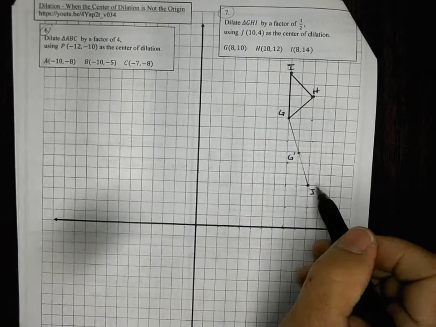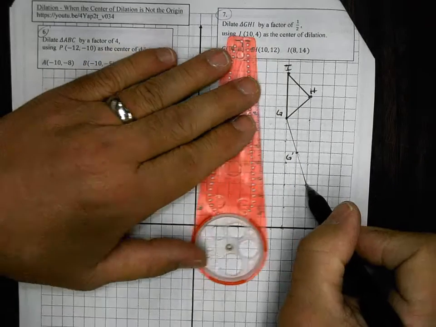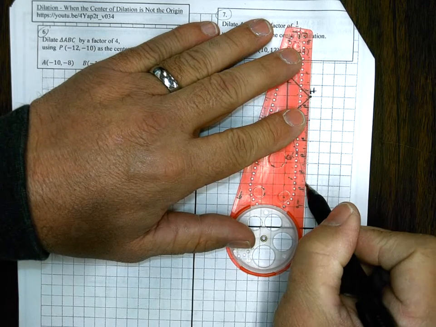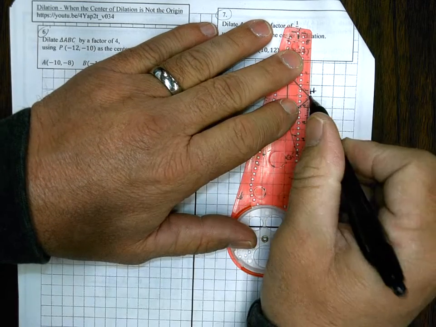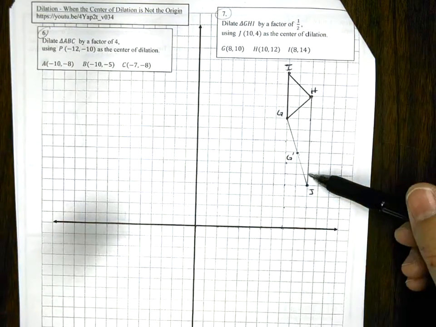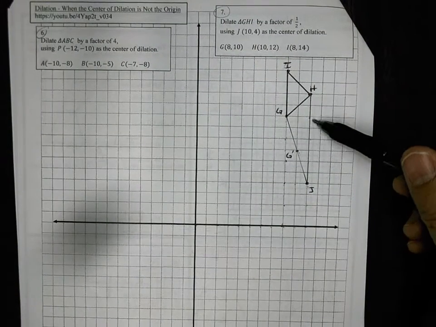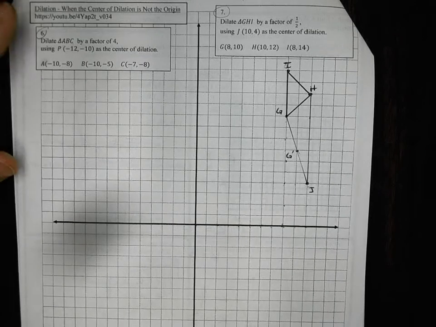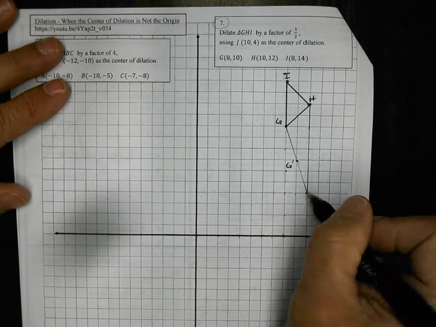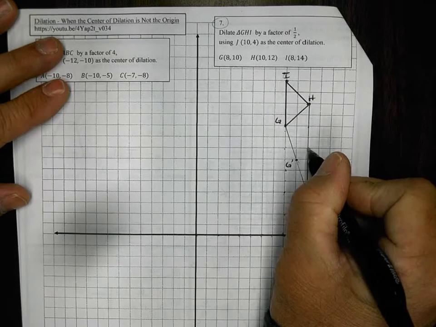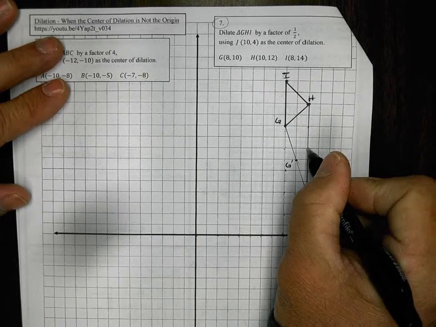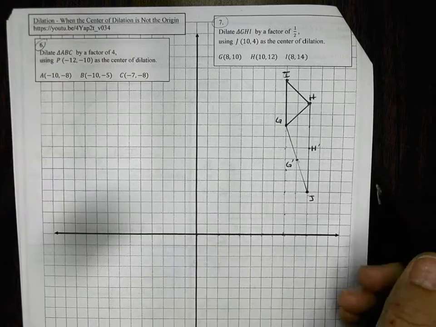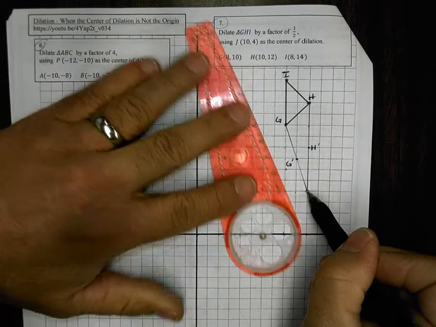Okay, how far is it from J to H? That's pretty easy because it's on the same axis, if you will. Well, let's count. 1, 2, 3, 4, 5, 6, 7, 8. And our scale factor is 1/2. Half of 8 is 4. So that would be 1, 2, 3, 4. Okay. That's H prime.